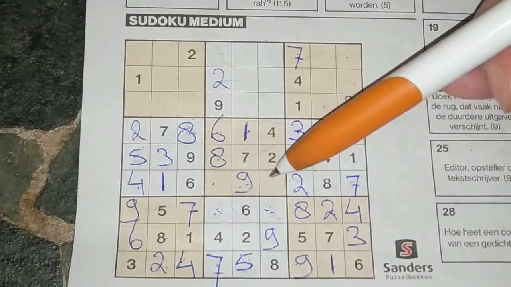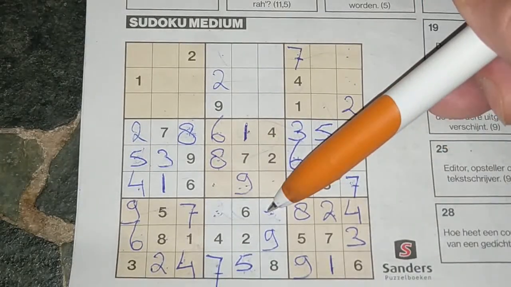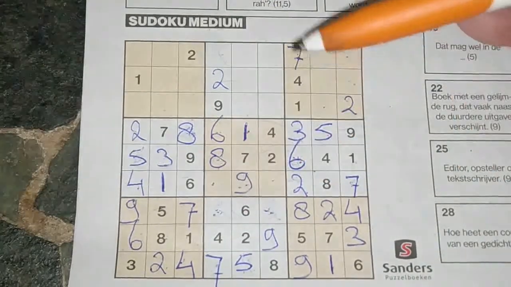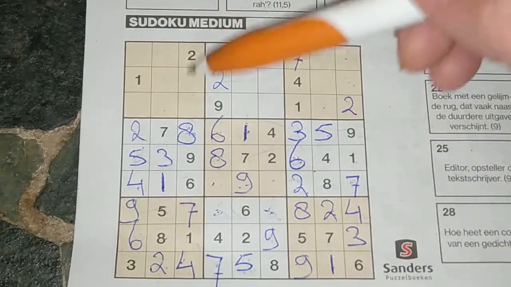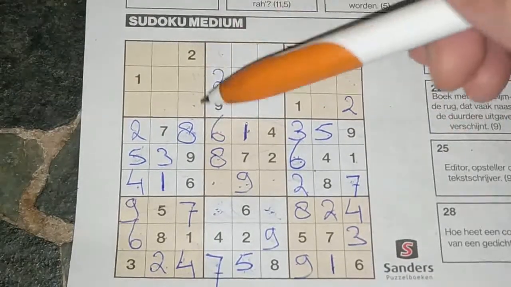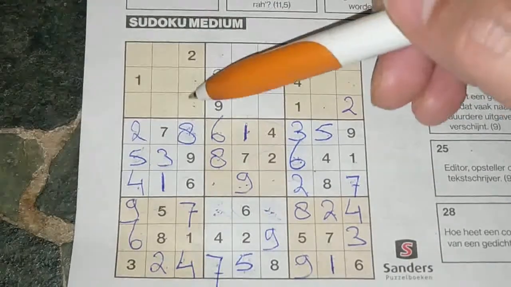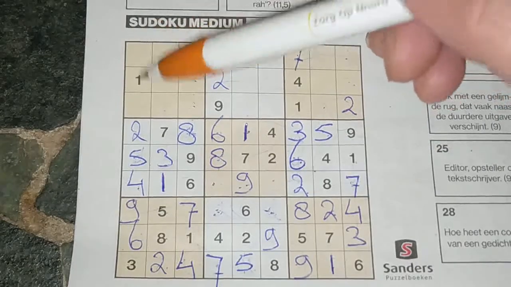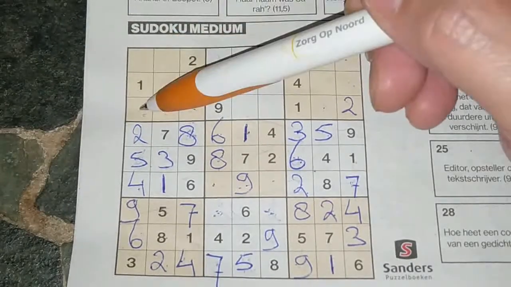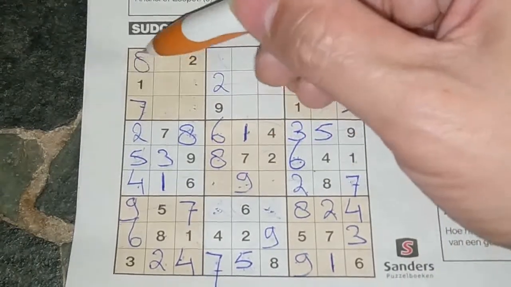3 and 5, 3 and 5, 3 and 1, 3 and 1. I cannot fill this yet. These two. 8 and no. I have an 8. 5 and 3. Here we have 8 and 7. The 7 we have there. No 7 here. 7 goes there and the 8 goes here.